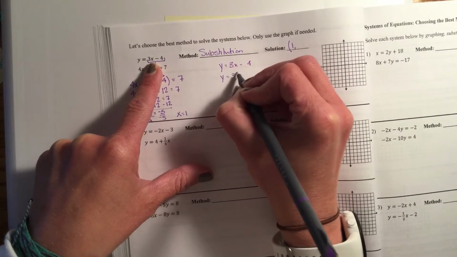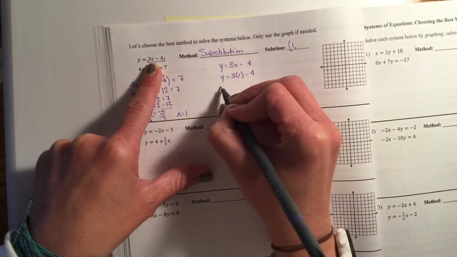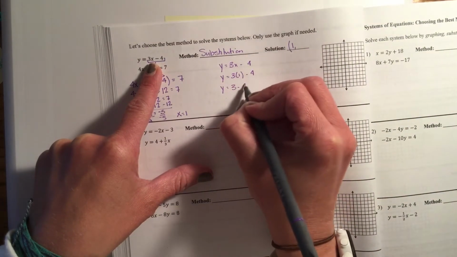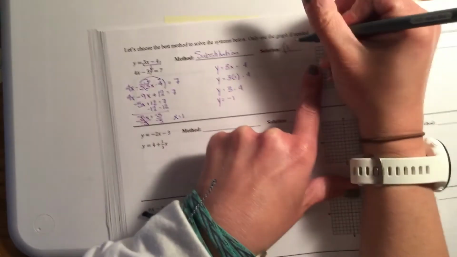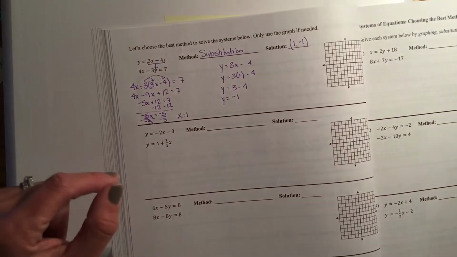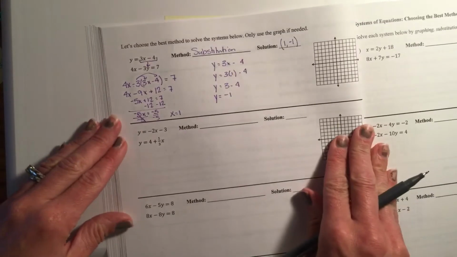Y equals 3 times 1 minus 4. That's 3 minus 4. Or sorry, y equals negative 1. Okay, so there's our solution. We don't have to graph it.